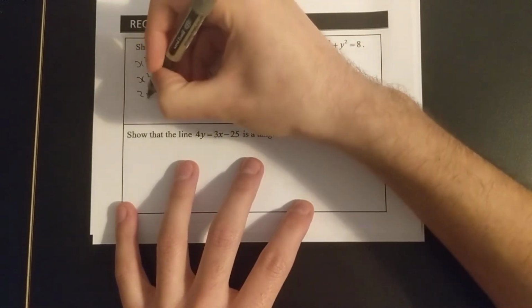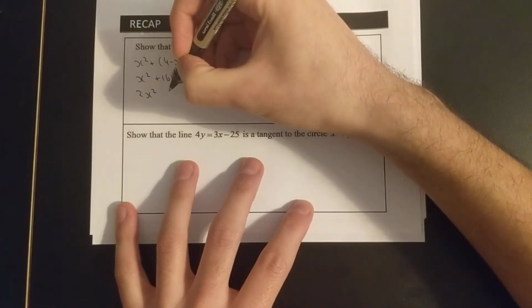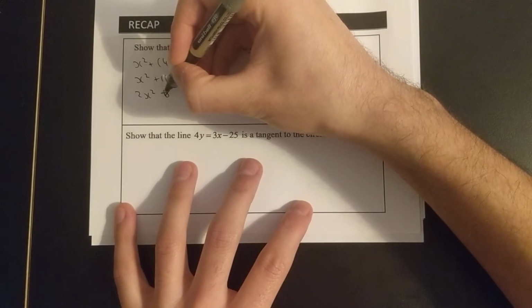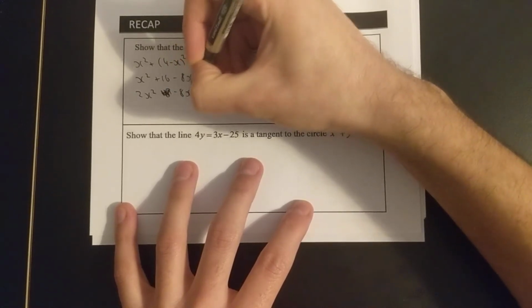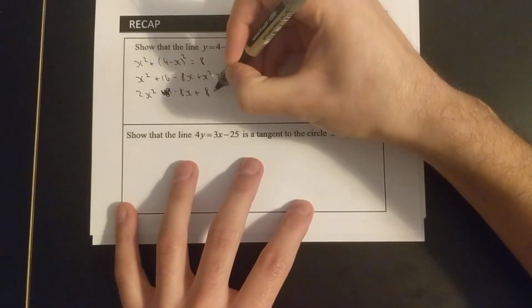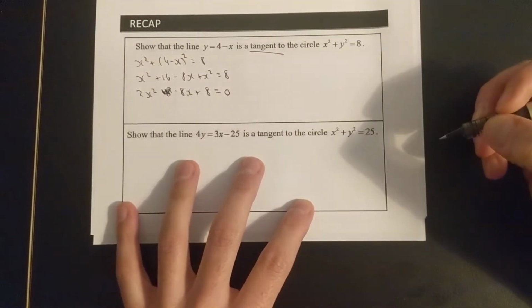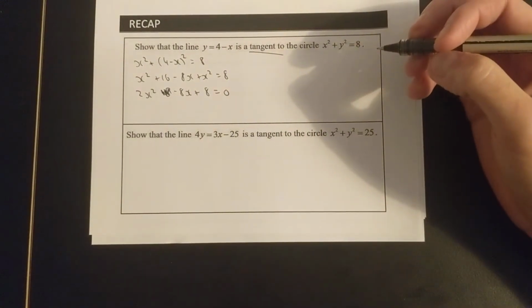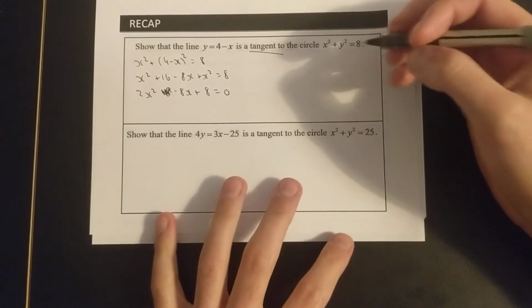So that gives me 2x squared minus 8x plus 8 equals 0. So here I'm saying there's only one solution, which means the discriminant has to be 0.